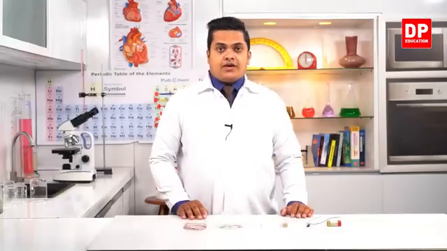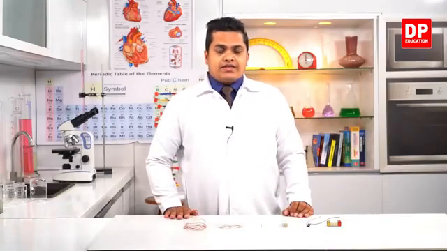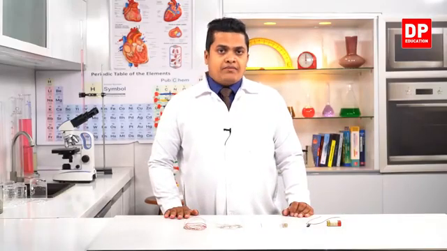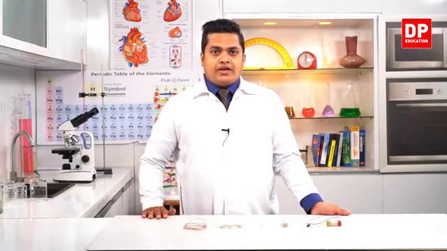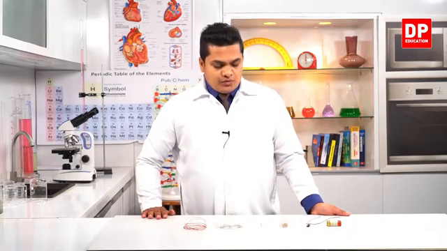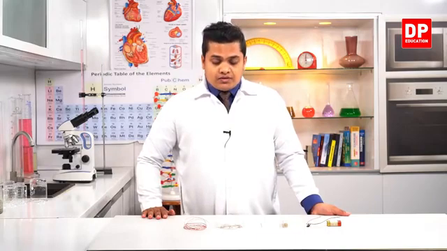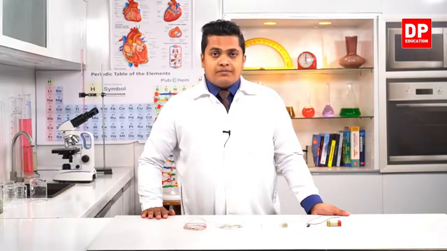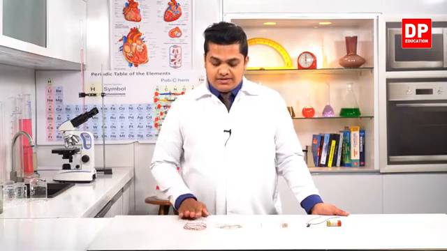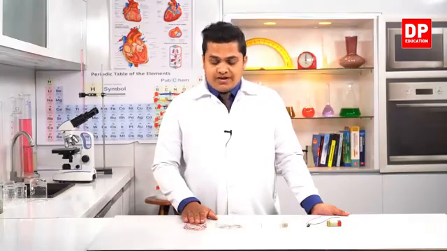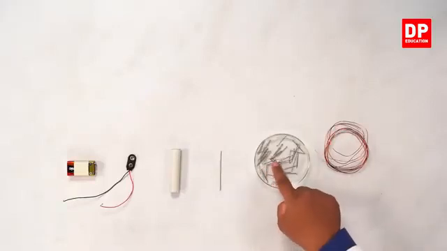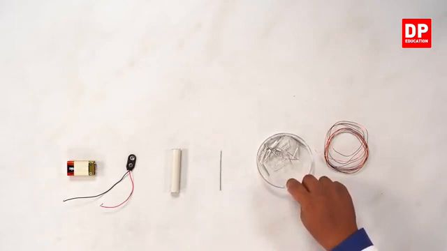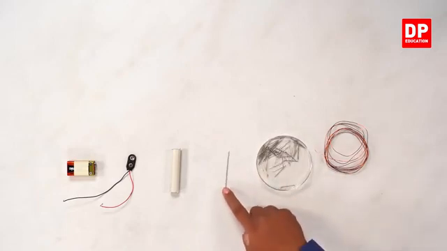Right, my dear children. Now in this activity we'll be discussing how to make a permanent magnet by using the electrical method. So in making a permanent magnet, we'll be needing these materials. A copper wire, right? Then some pins, an iron nail.